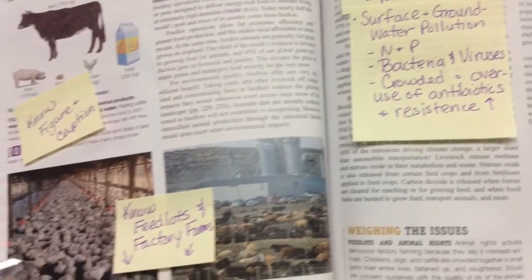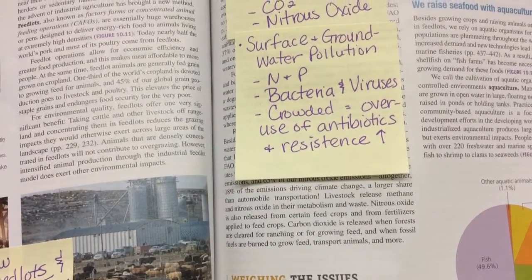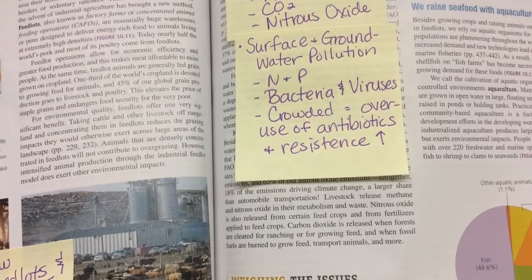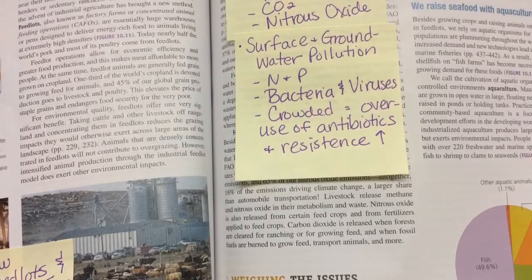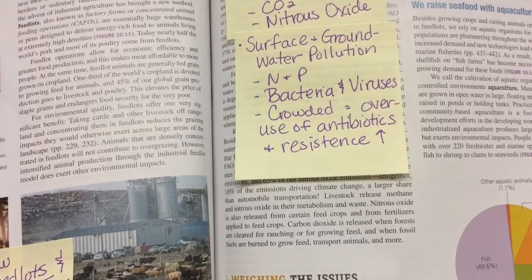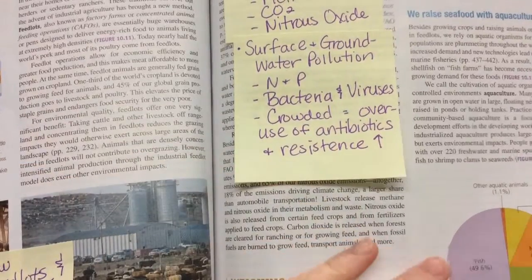Now, these places are overcrowded, and so they put antibiotics in the feeds to kill any pathogens. Well, what's happened in the world is we have an increase in antibiotic resistance. And so when you eat this meat, you are eating trace amounts of antibiotics, which can cause resistance in the human population over time.